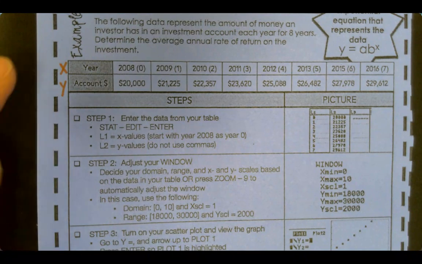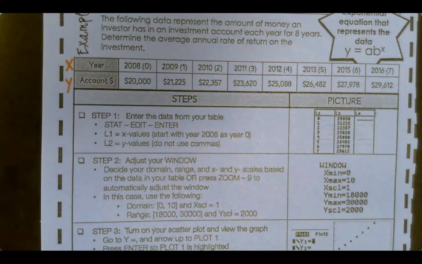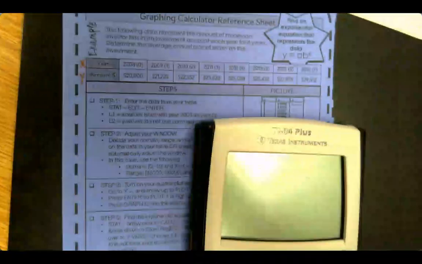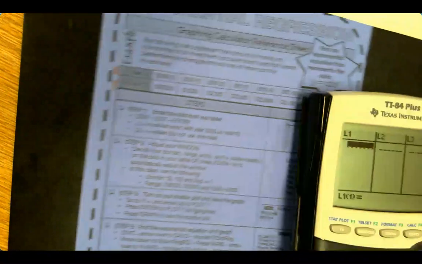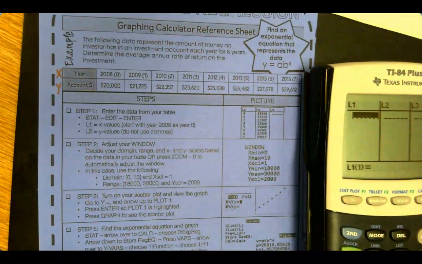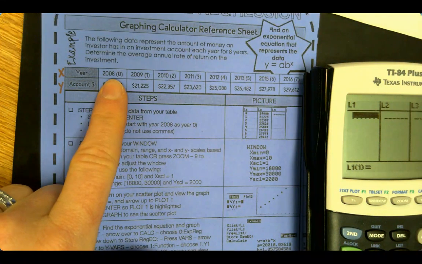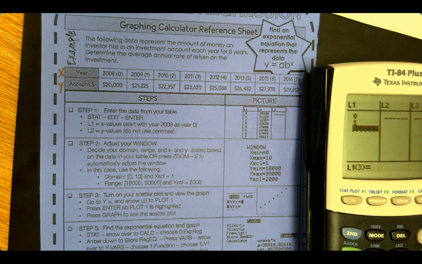We're going to put x's in L1, y's in L2. But whenever we do regression, we're going to choose exponential regression instead of linear. So we're going to follow step 1 first. With your calculator, we're going to go to stats, go to edit. For L1, we are going to put our numbers in. But instead of the year, we are going to start with 0. So the first year is going to be our 0 year. So we're going to put in 0, 1, 2, 3, 4, 5, 6, and 7.